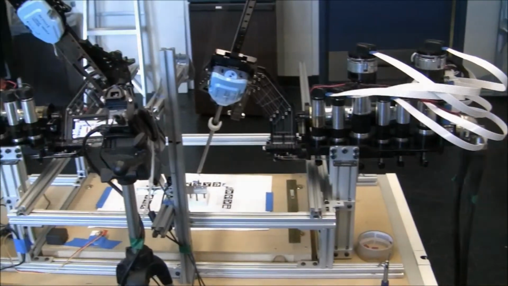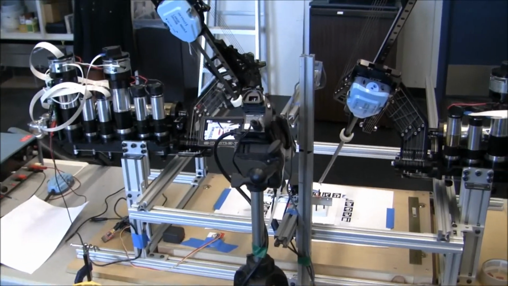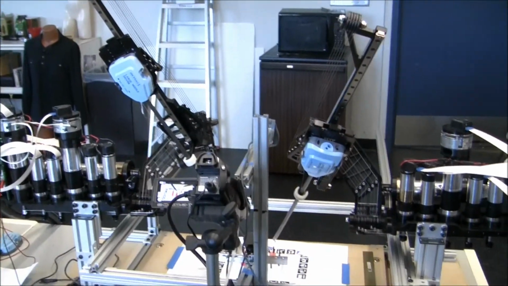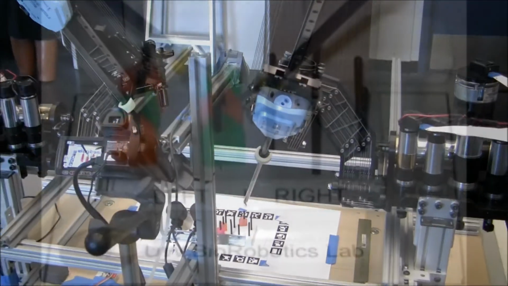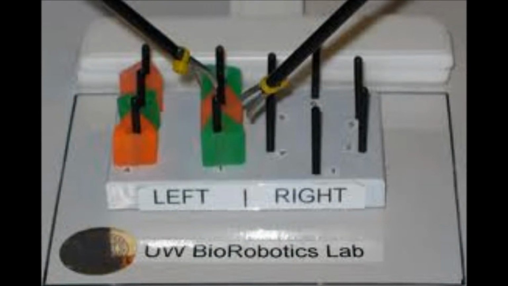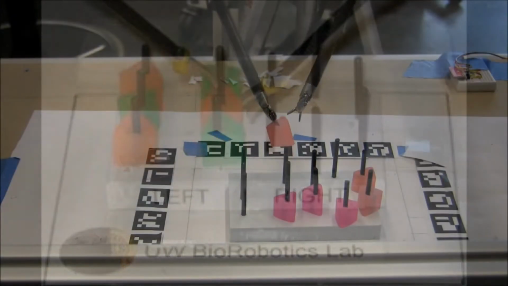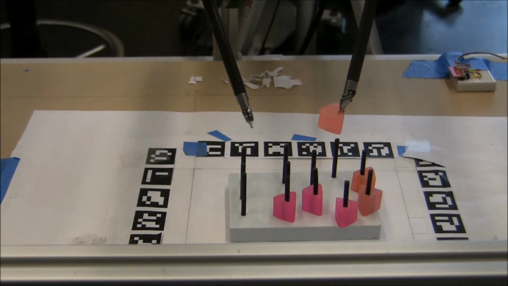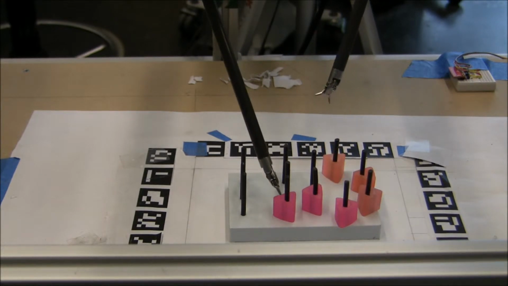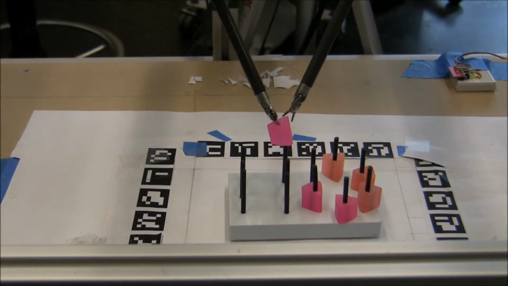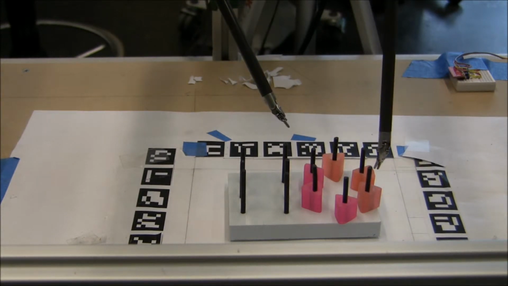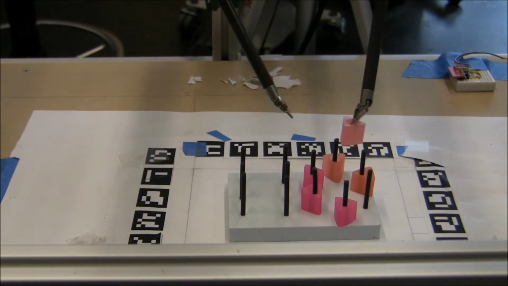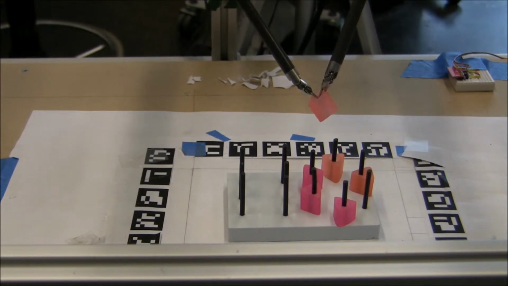Now let's talk about the surgical site, also known as the slave site. This is the place of the surgical field. In this study, the surgical field will consist of a pegboard with 12 pegs and 6 blocks. Your task in this study will be to pick up a block with one instrument, transfer it in midair to the opposite instrument, and place the block on a peg on the opposite side of the pegboard, as demonstrated in this video. You will then repeat the same process for each block until all blocks are transferred to one side.